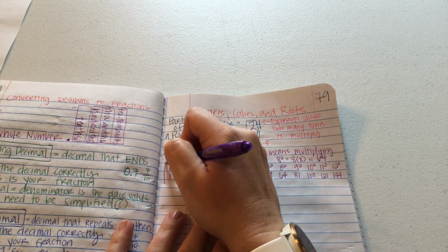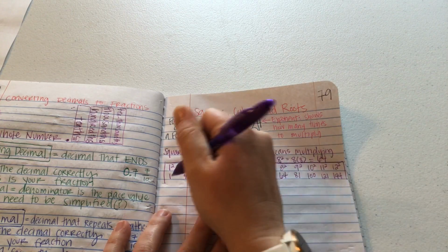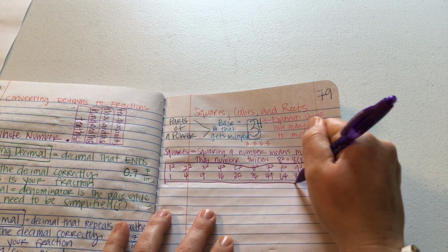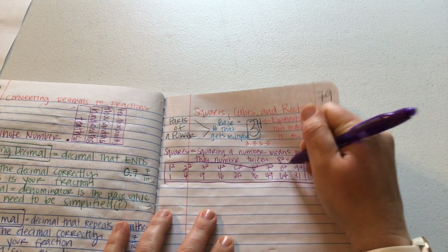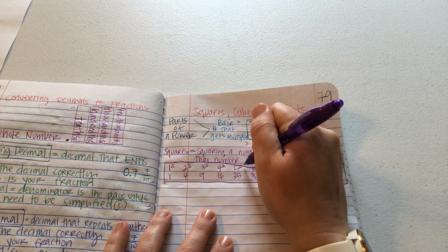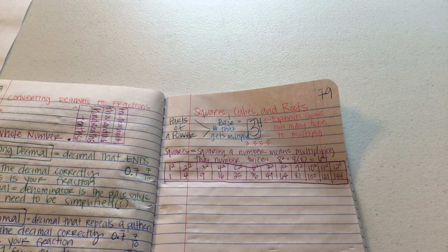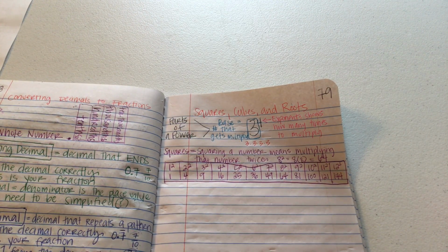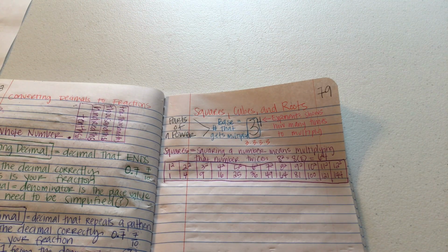You can challenge yourself to memorize as much as you want, as high as you want. But if you have this list here, you can then just go back and look at it when you're working on the assignments to help you go through it really quickly instead of spending time going back and forth with a calculator. So again, squares just means to multiply that number times itself twice.